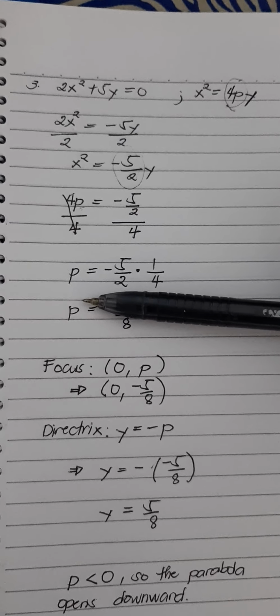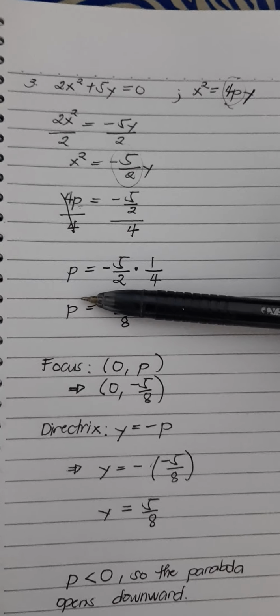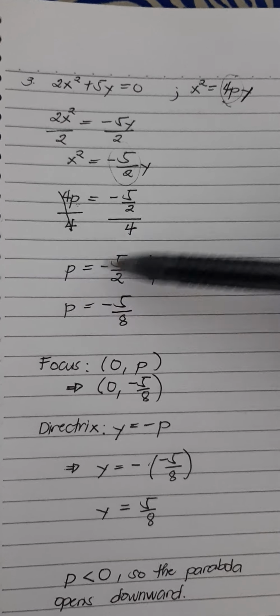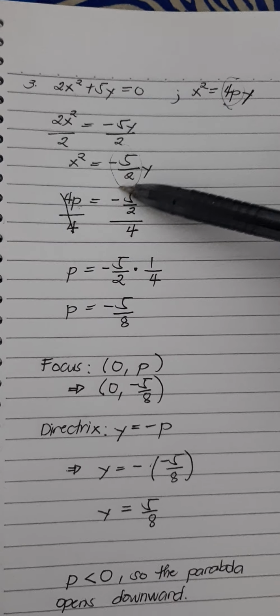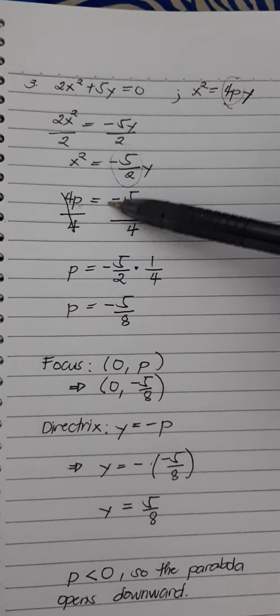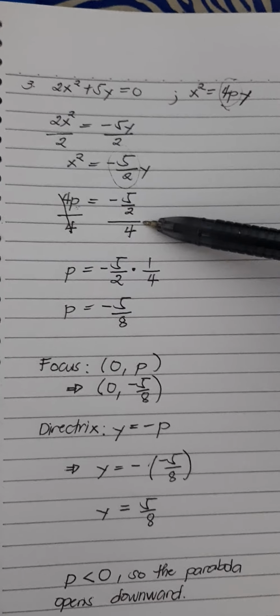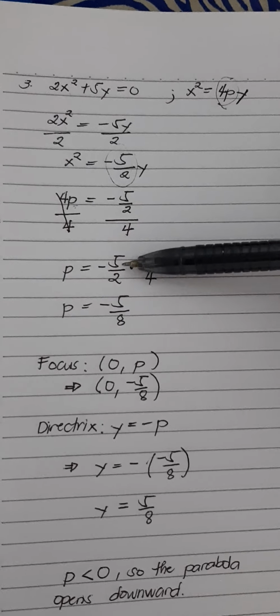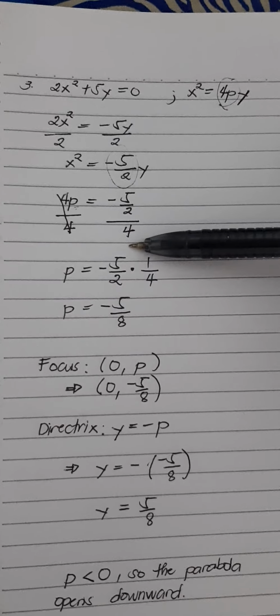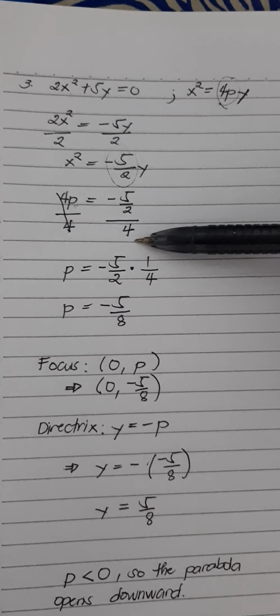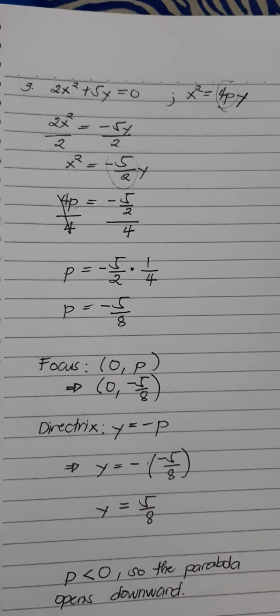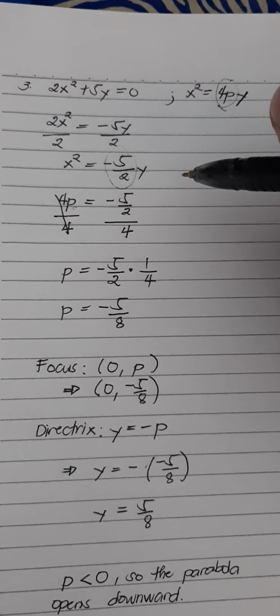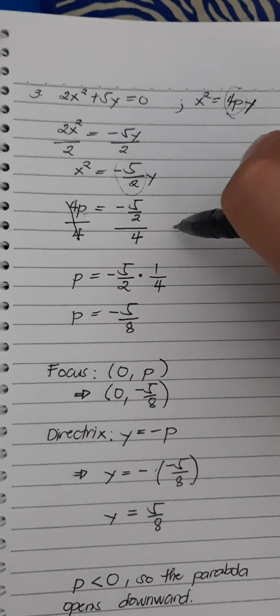In dividing numbers into fractions, all we need to do is just copy the numerator, the number found at the top of the division bar. So we have negative 5 over 2. And take note, 4 here is a whole number. And a whole number always has a denominator of 1.